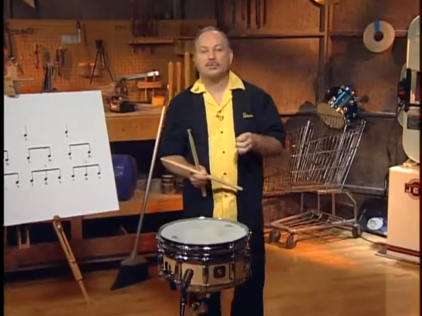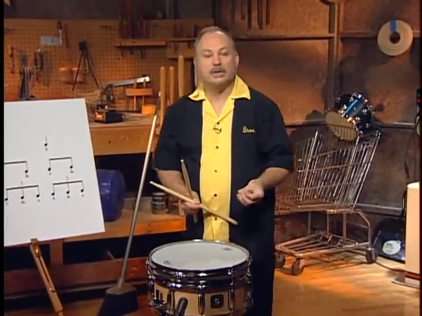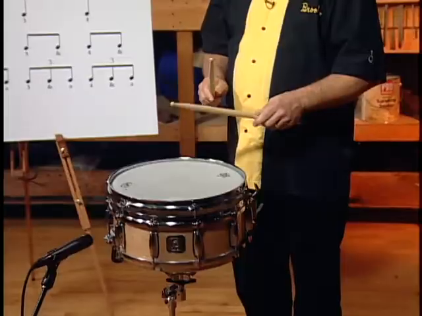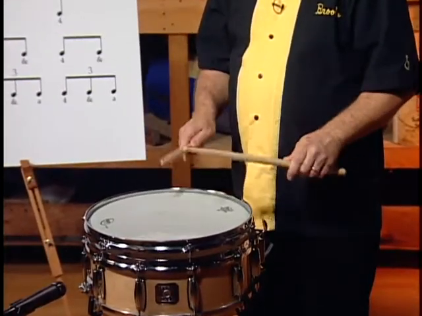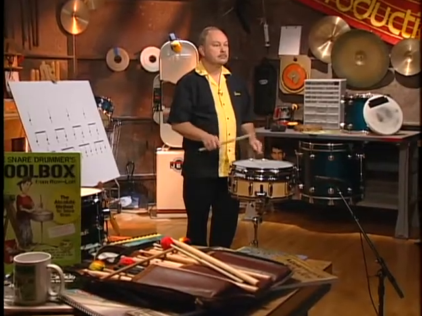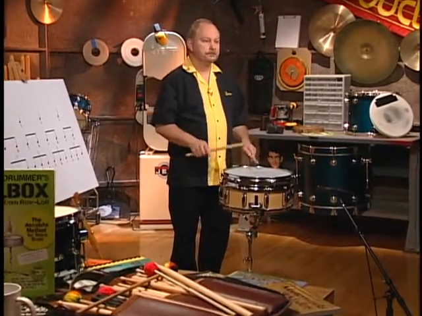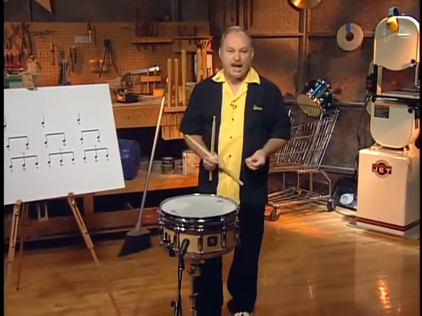Okay, now exercise number 3. And I'm going to play this one with a repeat and along with a click. Here we go, exercise number 3. 1, 2. There you go, some basic Flam accents.